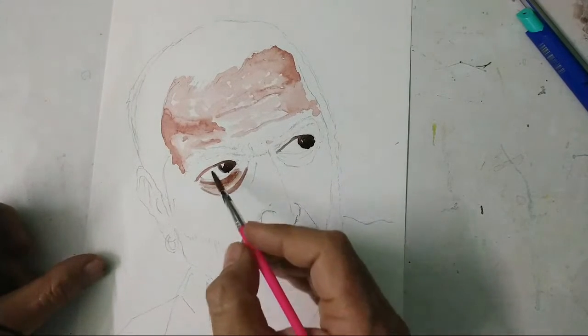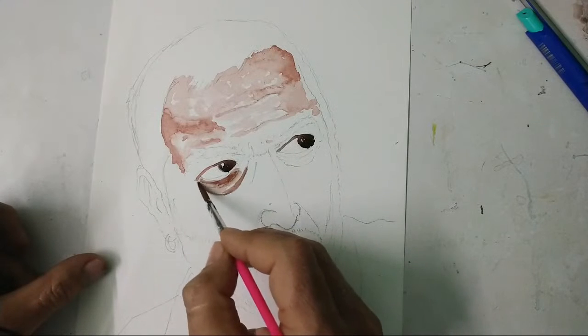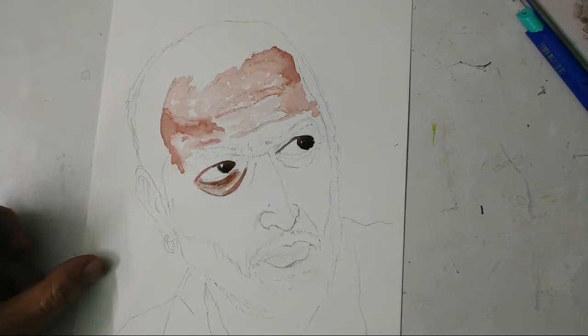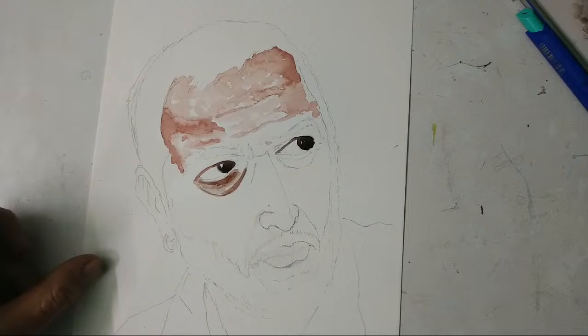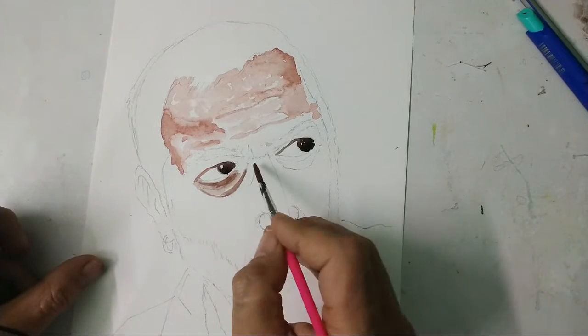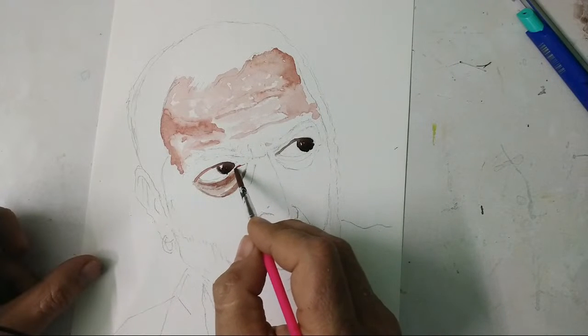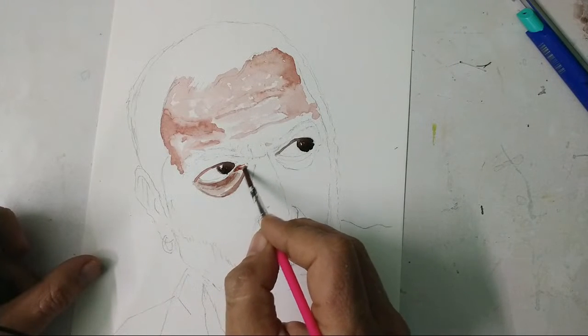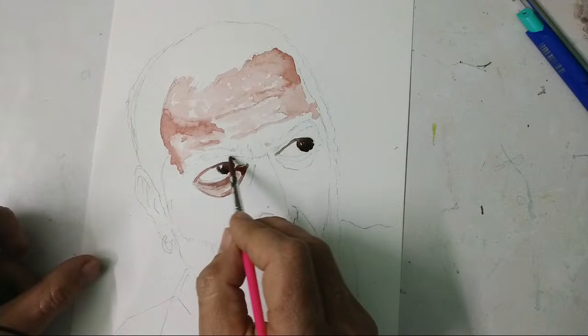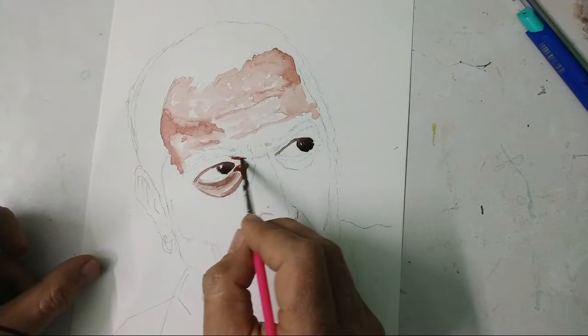Now the brown skin tone, characteristic of the Indian face. Use brown, and I'll show you a tool which will help you to create the right shade. It is a color chart, and we had a session on making of that. You will get the link of that below this video. It will definitely help you in creating the right shade. How to use it, I will explain to you in a moment.